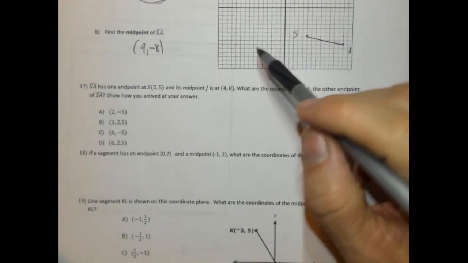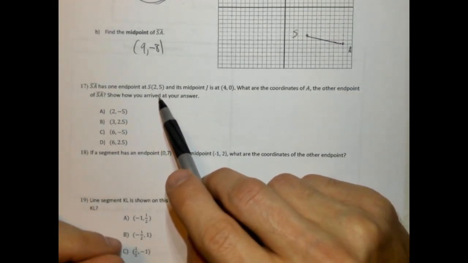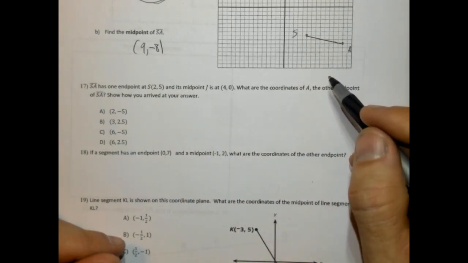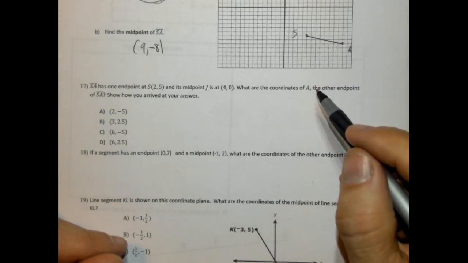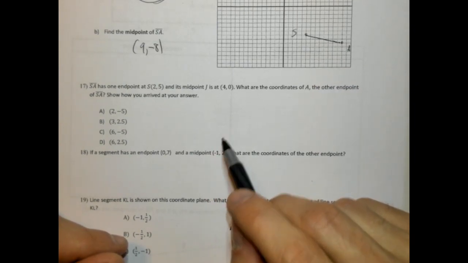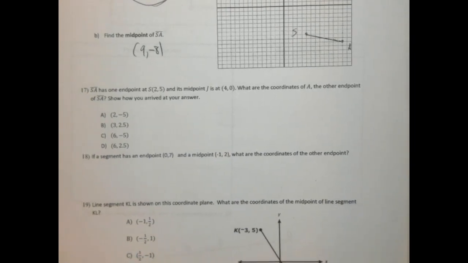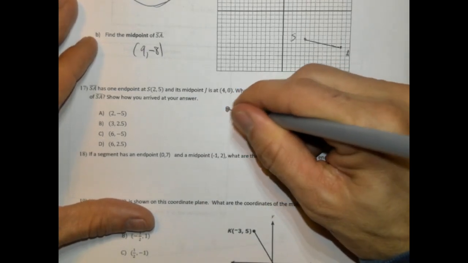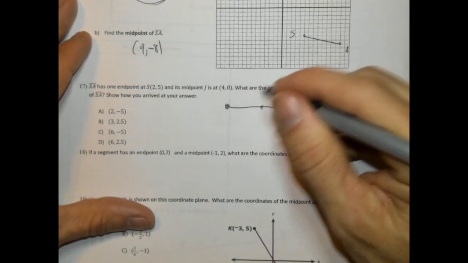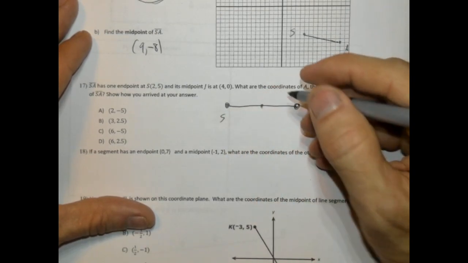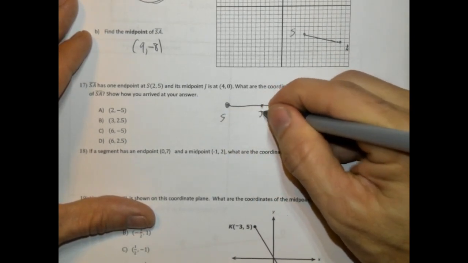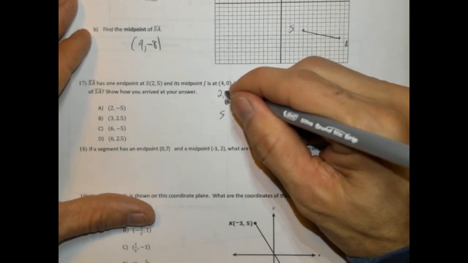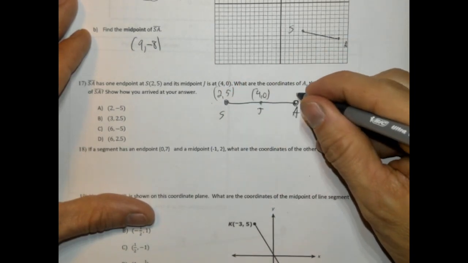SA has one endpoint at S, and its midpoint J is at 4, 0. What are the coordinates of A, the other endpoint of SA? Show how you arrived at your answer. Okay. These are the ones that always give people a hard time. Okay, so I always like to draw an example of this. So SA, and J is the midpoint, it tells us. So J is 4, 0. S is 2, 5. We don't know what this is.